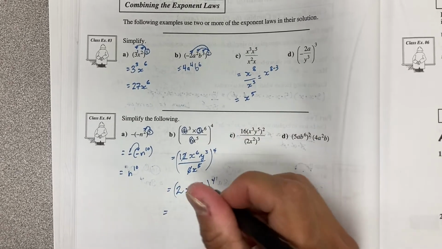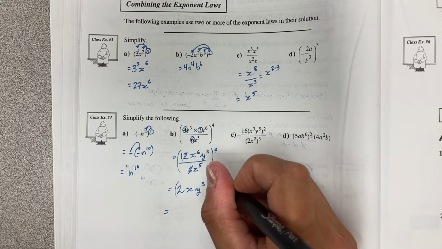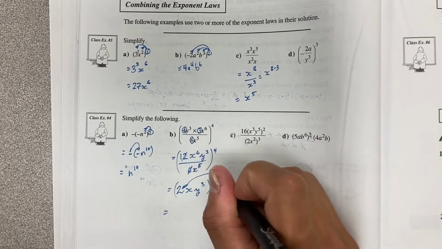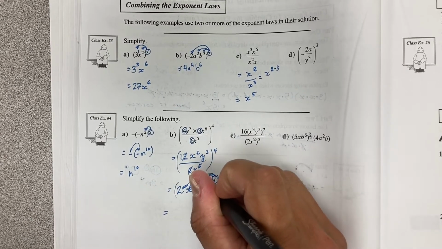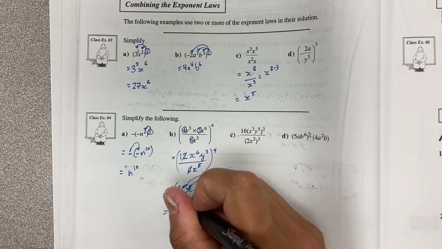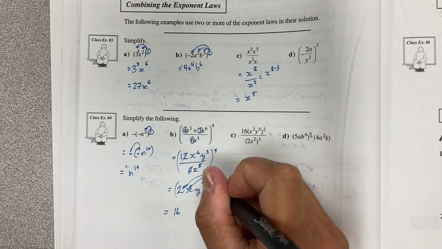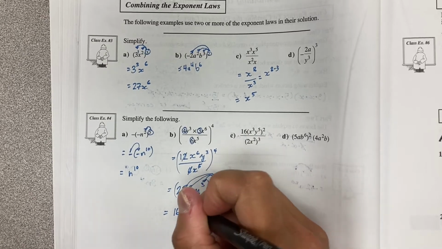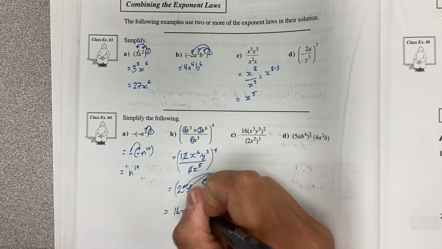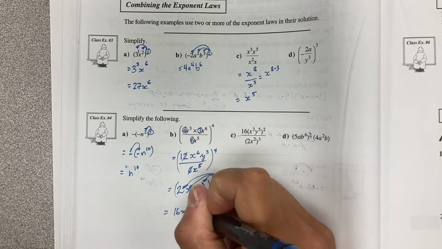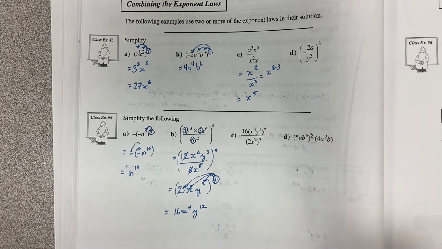I still haven't completely simplified because I now need to distribute this 4 to the 2, to the x, as well as to the 3. So 2 to the power of 4 is 16, x to the power of 1 times 4 is going to be x to the power of 4, and then y to the power of 3 times 4 is y to the power of 12.